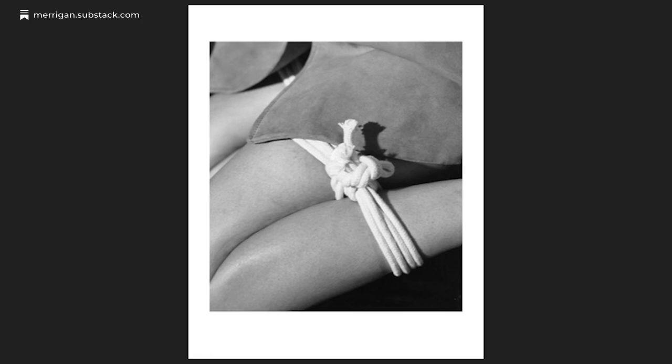The rope is white in this black and white photograph. On the day I presented this, one of the audience members described it as, is it a Chinese or Japanese sex knot, which is easily unknotted, released?